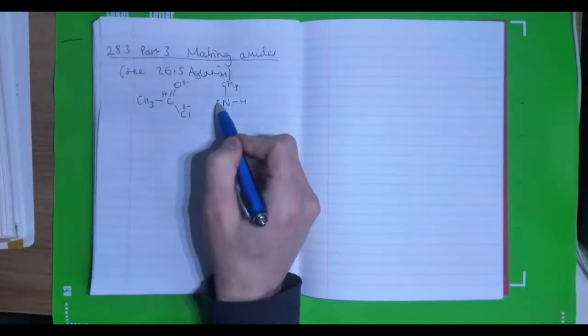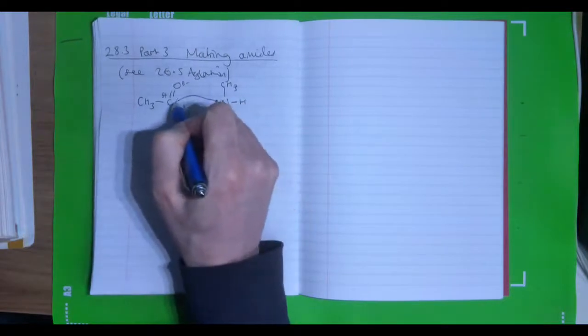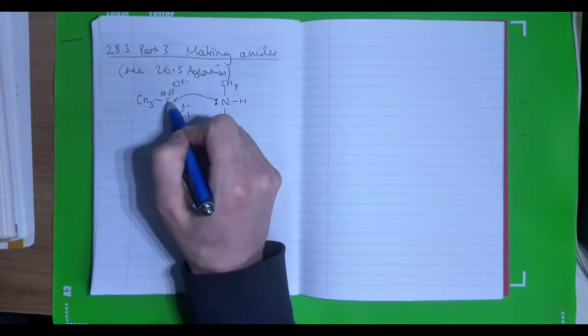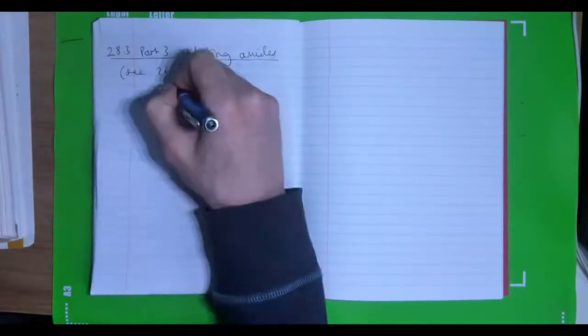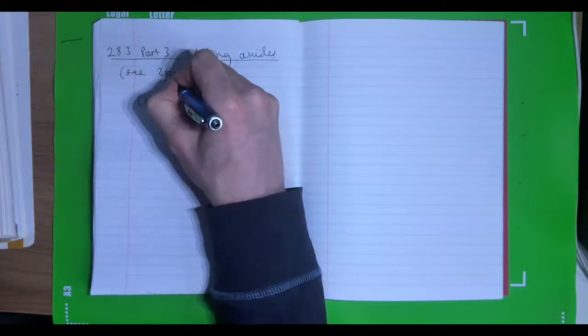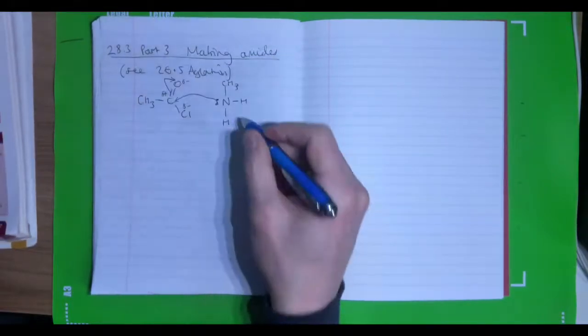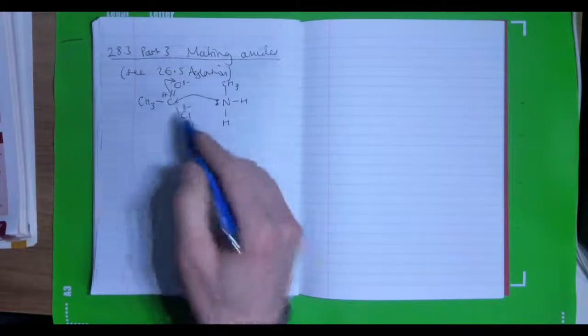So we've got a source of negative charge here, which is attracted to that positive carbon. Remember, carbon can only bond 4 times, therefore you're going to break one of these bonds here. So this is our nucleophilic attack bit.